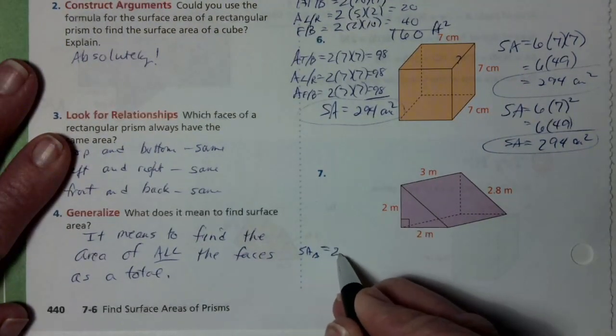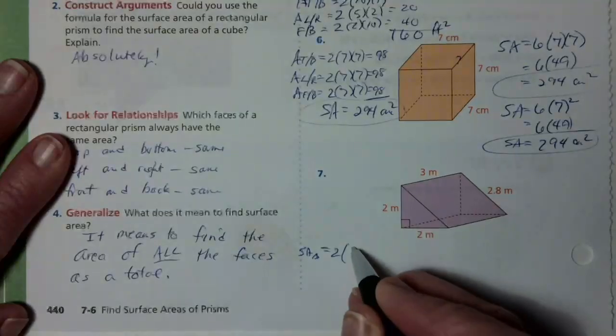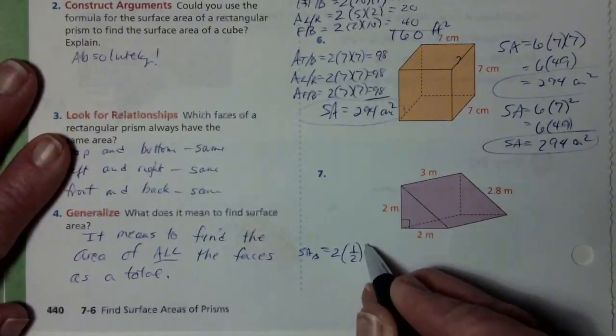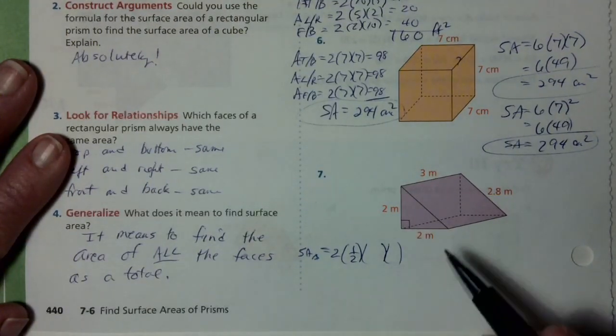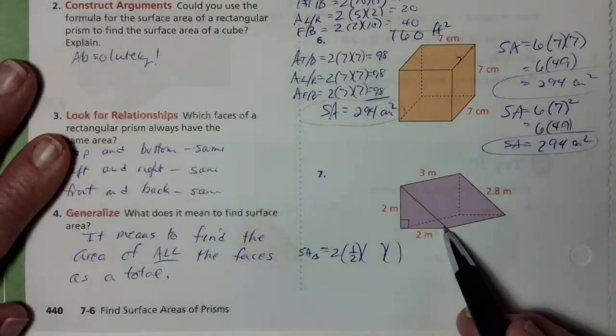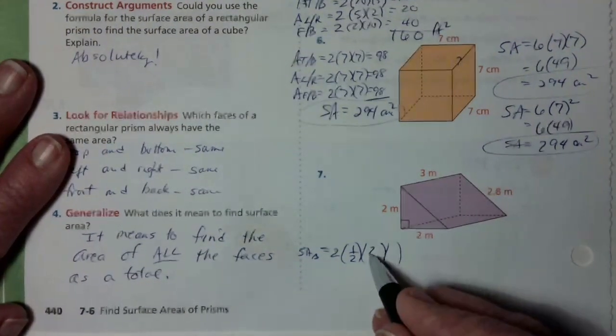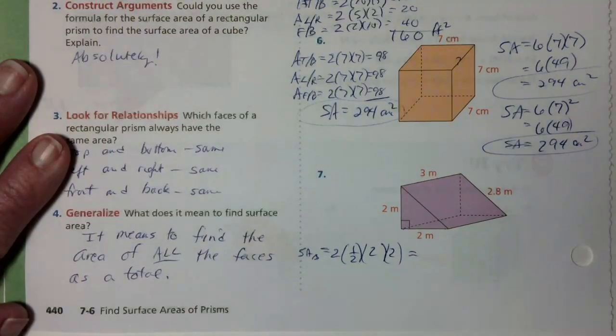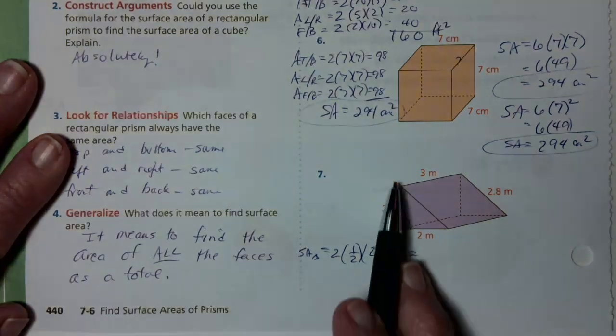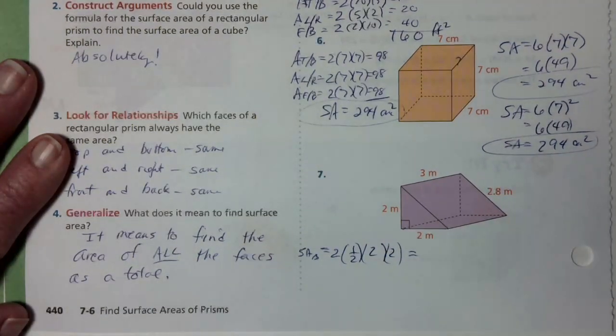There's 2 of them. My formula is 1/2 the base times the height. Well, the base of my triangular base is 2 and 2. Okay, why is this 2 here? Because I have 2 bases, one on this end and one on this end. Then I have 3 rectangles, and I don't believe they're the same size.